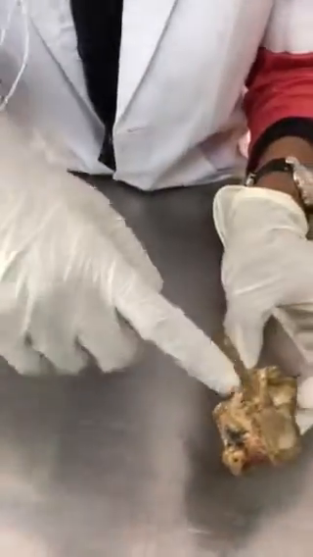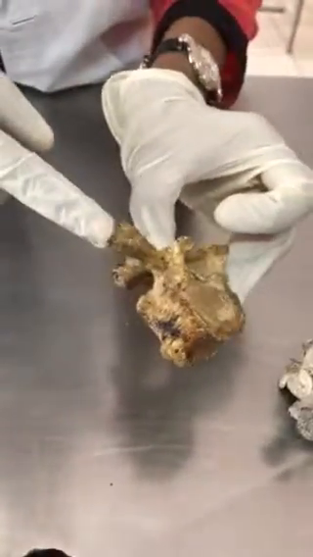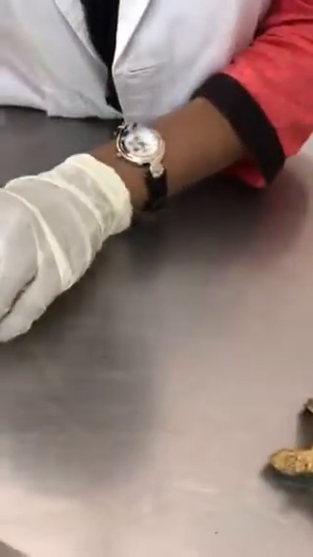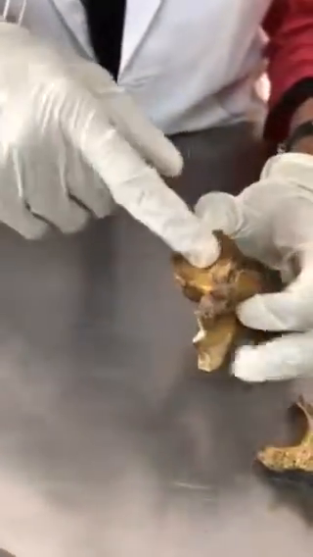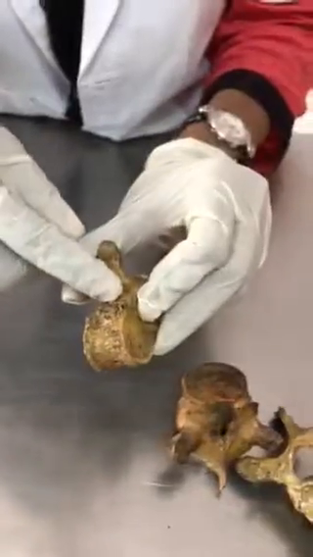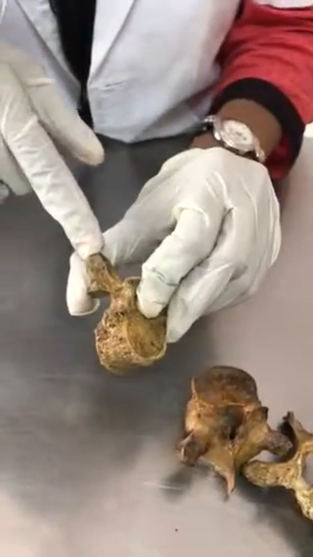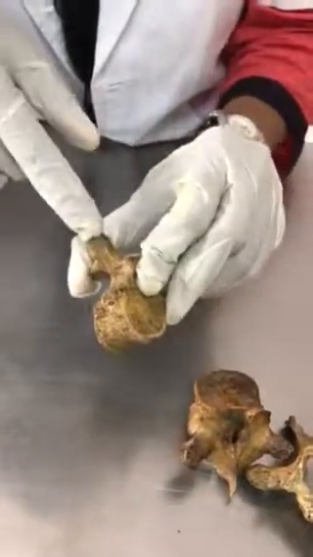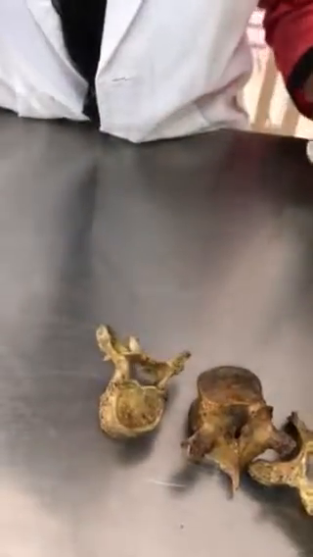So this is 12, and in the 11th you will be having the same type of facet, but there is no transverse process facet. This is the 11th. And then in the 10th you will be having a complete articulating facet, and then you will be having a transverse process facet. And then in the 9th you will be having the demi facet as well as the facet in the transverse process. These are all the differences between the atypical and typical vertebra. Thank you.